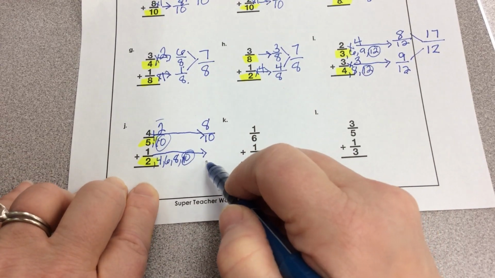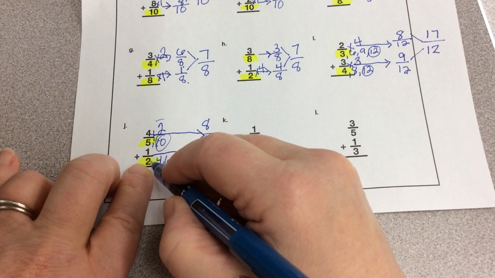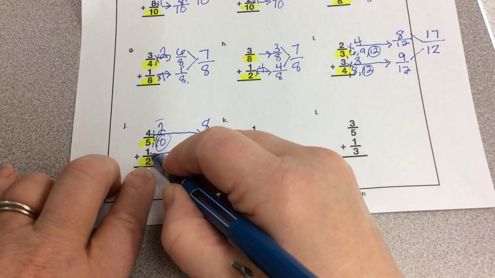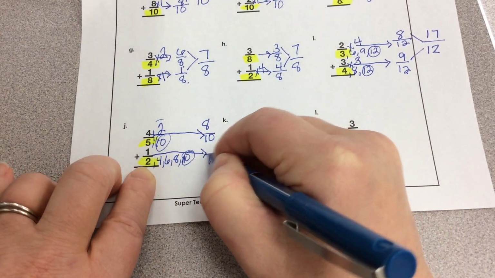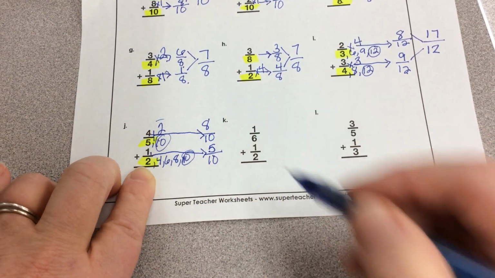1/2, in order to get a denominator of 10, we have to multiply by 5, because 2 times 5 equals 10, and 1 times 5 equals 5.